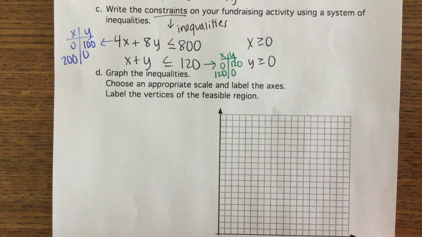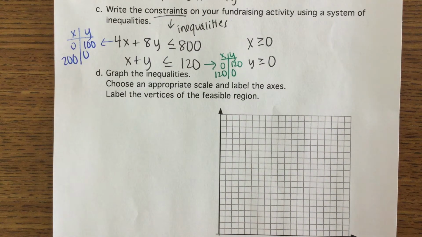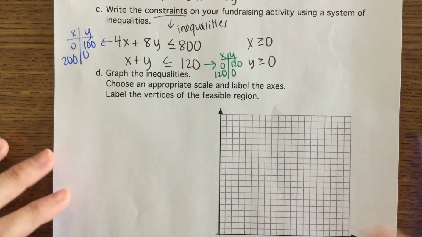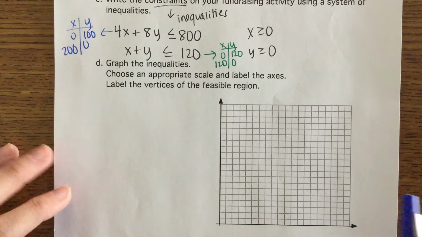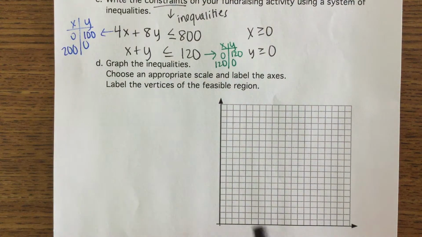Ooh, sorry, I didn't realize I was off the screen. Okay, I think that this can be kind of difficult from here. We have to figure out how to scale our axes. So I would start by counting how many boxes there are. So do that now.